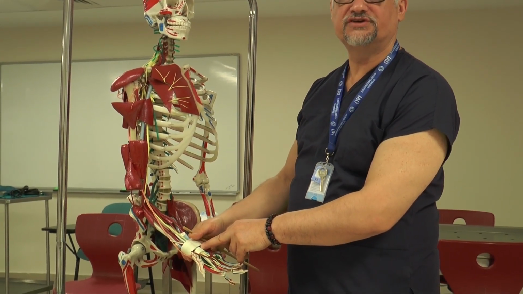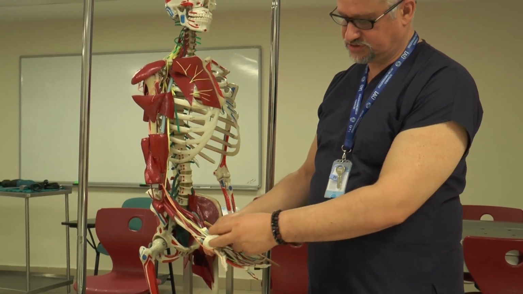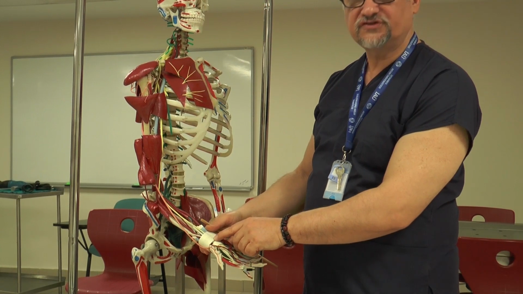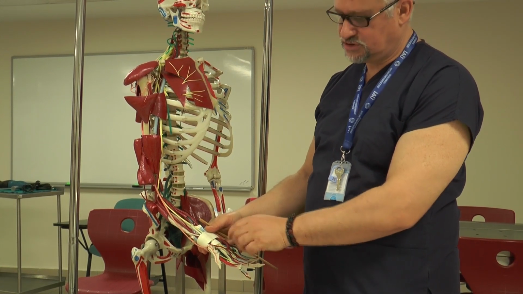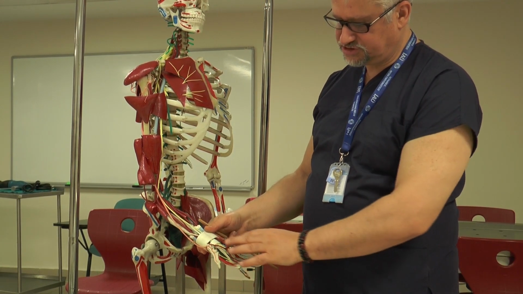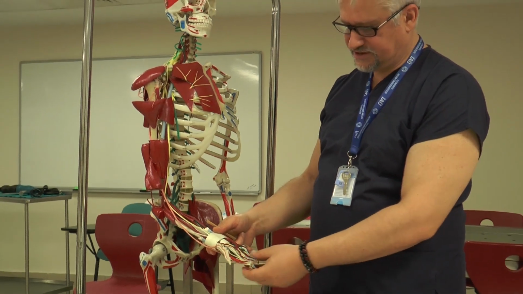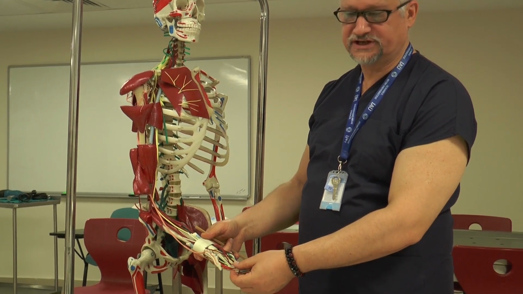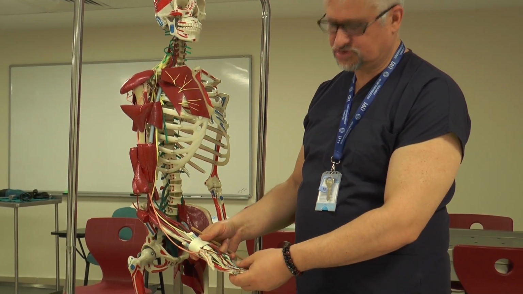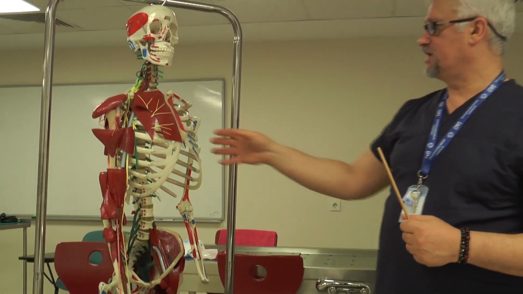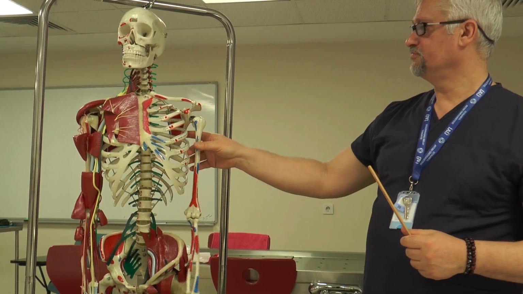The hand region is composed of the wrist, which is the wrist joint, then the palm. The wrist is composed of the carpal bones. The palm region is composed of the metacarpal bones, and the fingers are composed of the phalanges, or digits. So this is basically the upper extremity that we have in the human body.